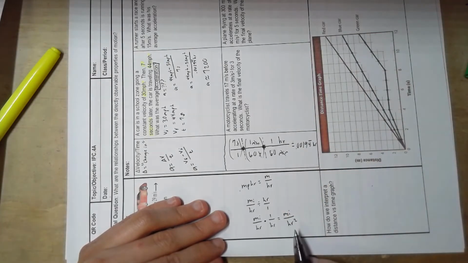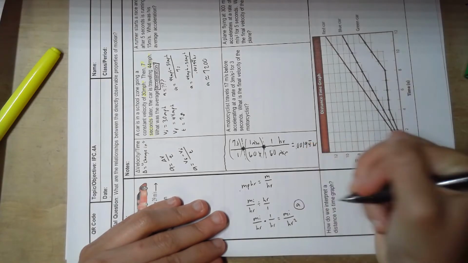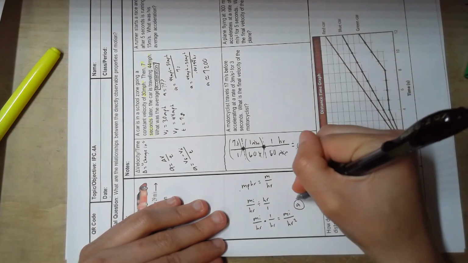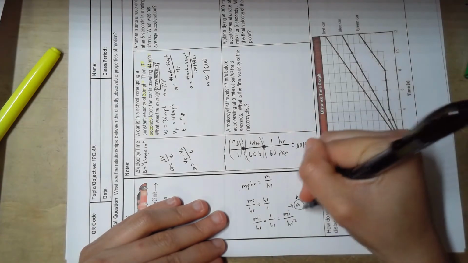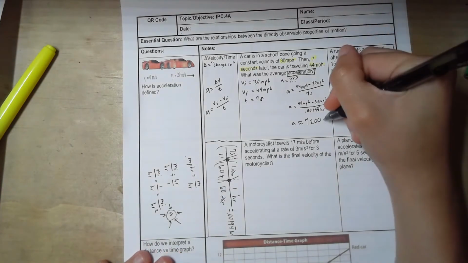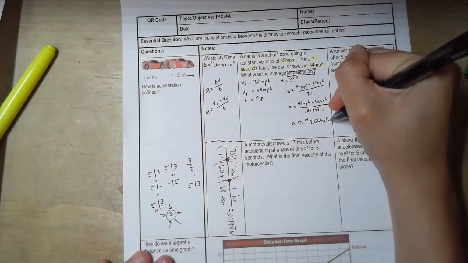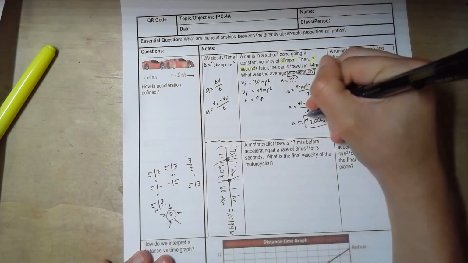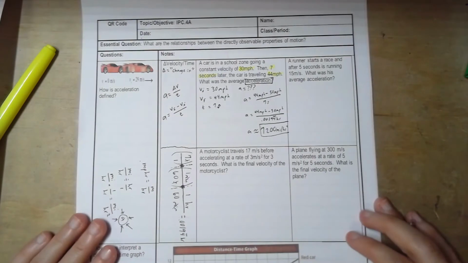Okay, so this is an acceleration unit. Notice that it's not meters per second squared, but it does follow the pattern. We have displacement divided by time squared. Anytime you see displacement divided by time squared, you know that we're talking about acceleration. So that's just me circling the letter A, because I want you guys to know that we're talking about acceleration. And you can tell what you're talking about based on the units, if nothing else. So, coming back here, like I said, that's miles per hour squared. I'm going to box that answer. Alright, so that's the answer to that one.